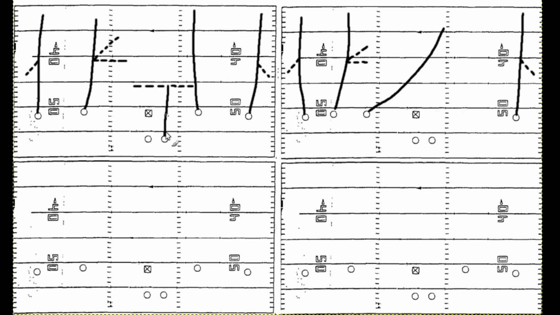And then our last receiver, which will most likely be a running back, he's going to be slow. He's going to maybe chip a defender, help give our quarterback some time. But also, he's going to get out and he's going to have an option, kind of like what we saw with the stick route.